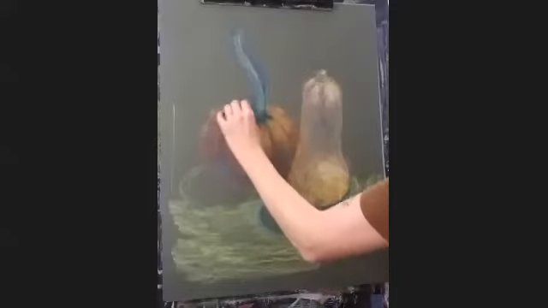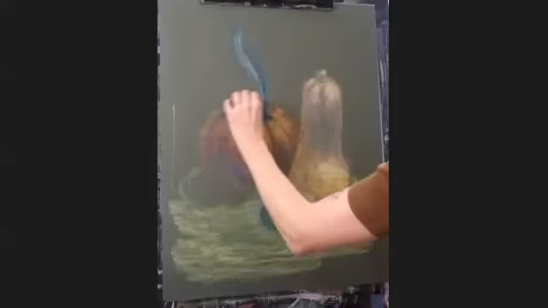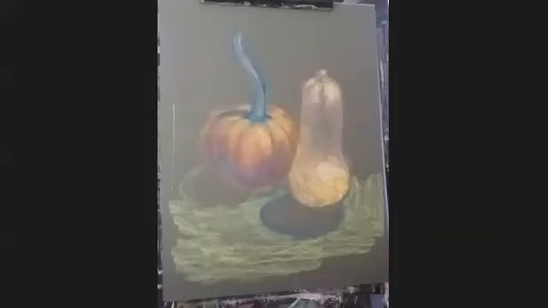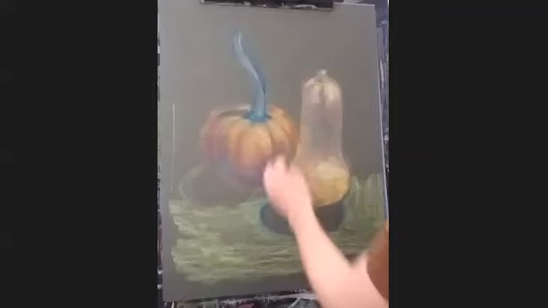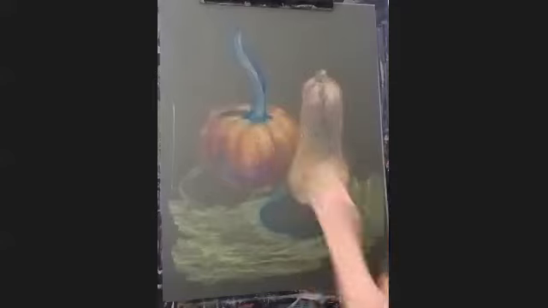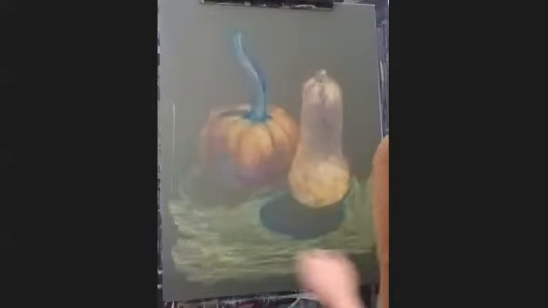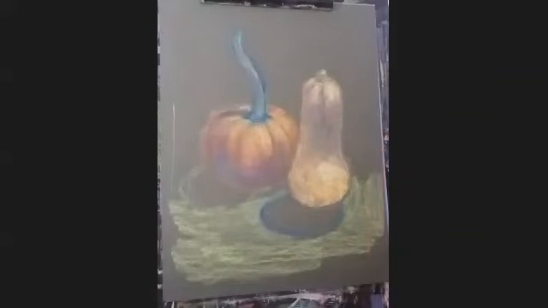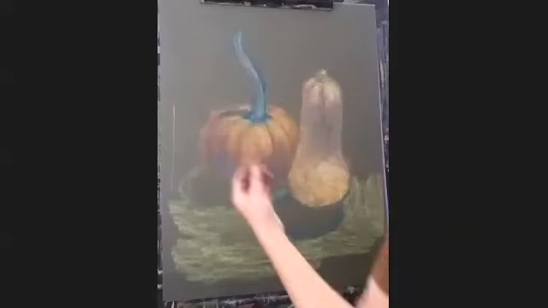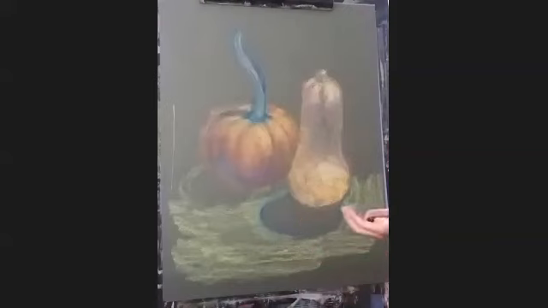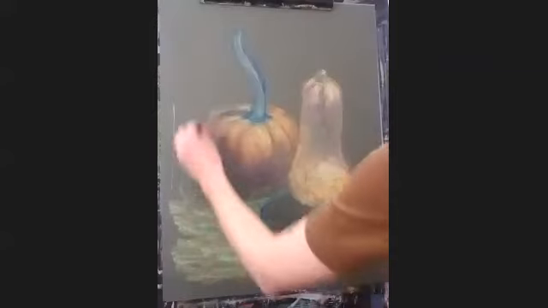Katie, could you repeat the names of the pastels that you're using? Sure. Some of these in my set are Sargent. And some of them, a good brand to get is Sennelier. How do you spell that? I think it's Sennelier, or something like that.